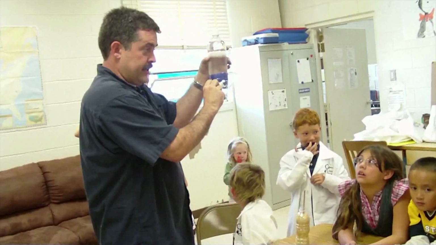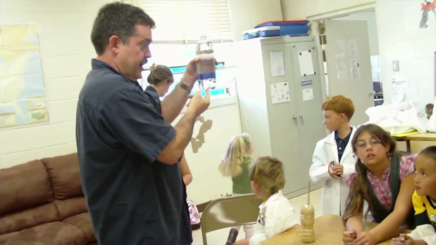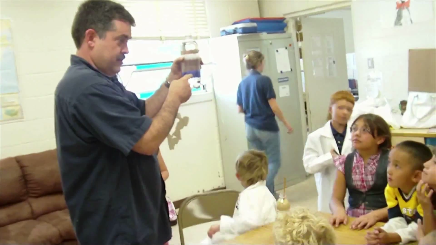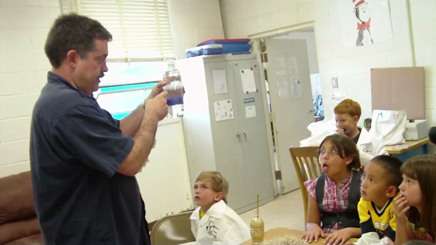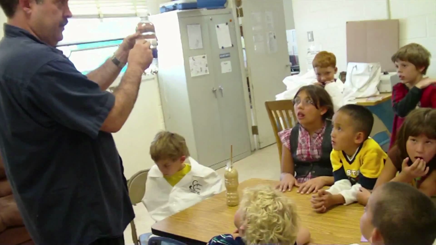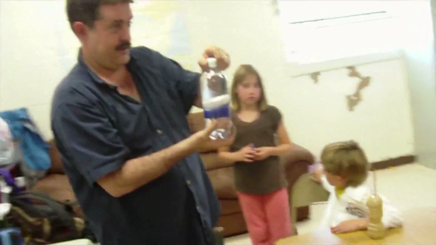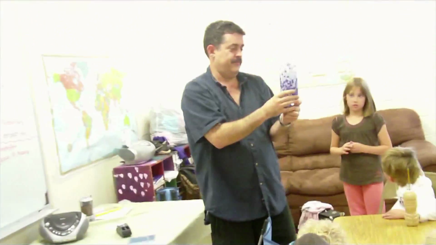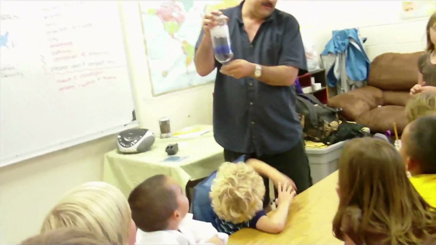So what's the most dense? Salt water. And the second most dense? Water. Blue beads. And then this mixture would be still a little bit less dense. You should turn it upside down. So what do you think will happen if I turn it upside down? The white ones are still going to fall. Yeah, but they turn over to that side. Same kind of thing.